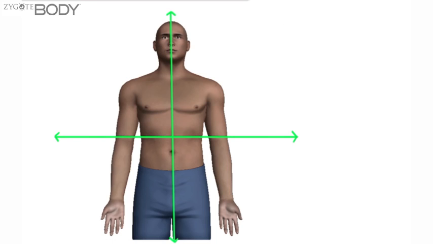Now it's time for us to talk about body directions, and I have a frontal view here of this model where we can clearly see this arrow representing the mid-sagittal plane, and this arrow in the middle representing the transverse plane. So the first two directions that you need to know are left versus right. Left in Latin is sinister, and right in Latin is dexter.